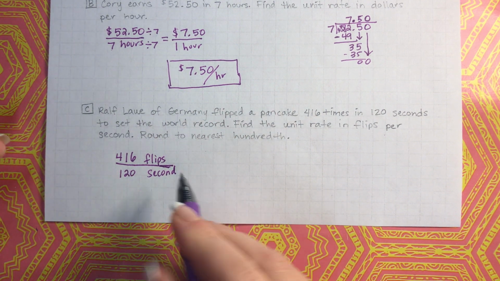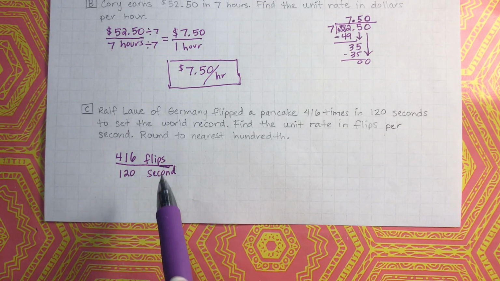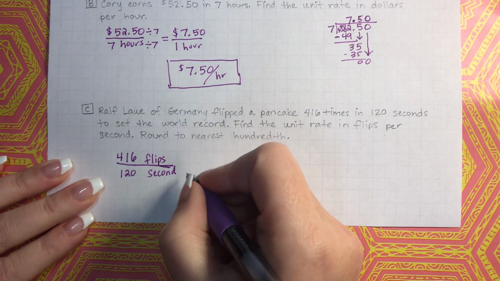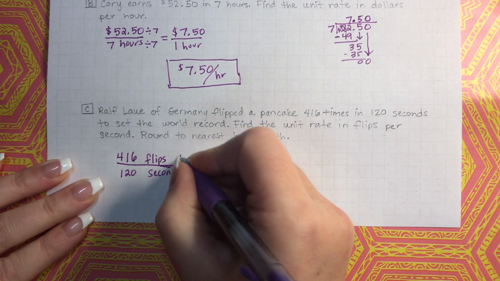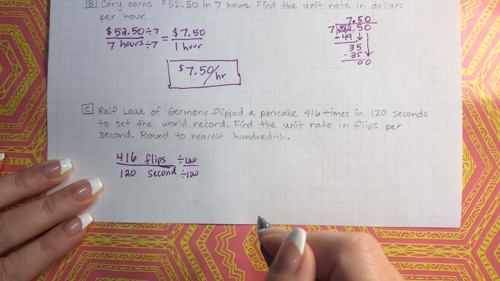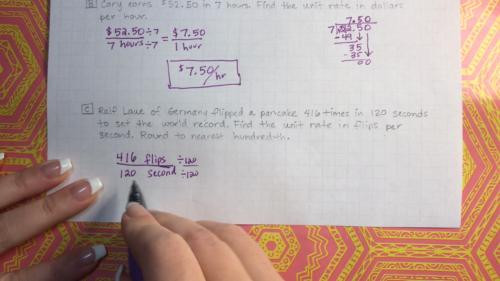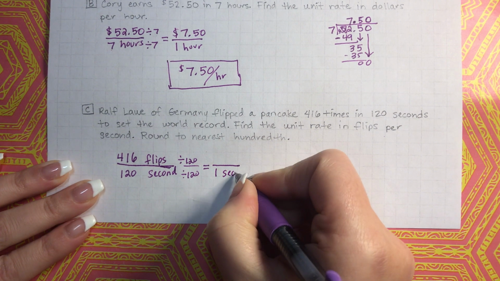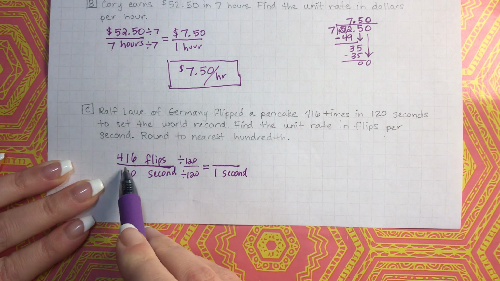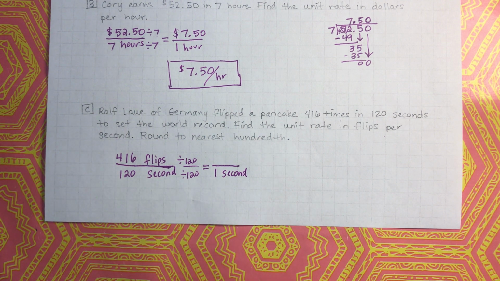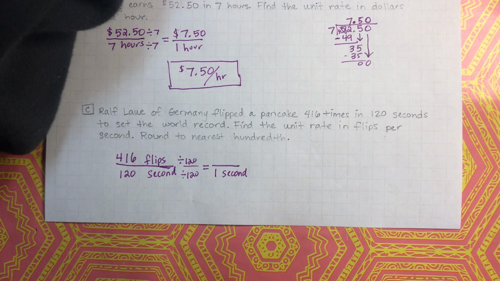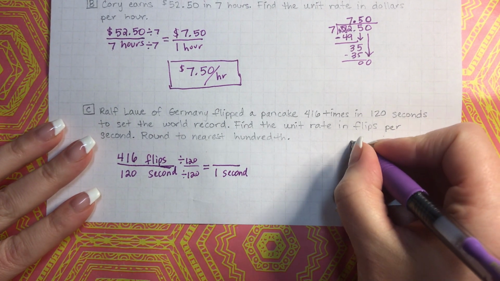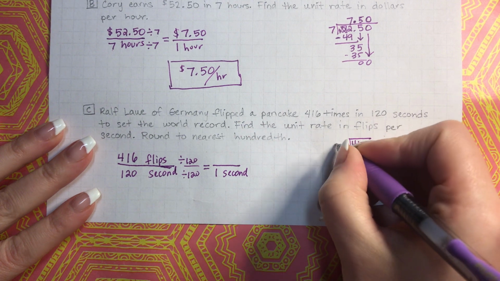Okay, so this is a rate. It has different units. It has a ratio, but we need a unit rate. So we need to make this a 1. So we're going to divide the bottom and the top by 120. 120 divided by 120 is just equal to 1 second. Then we just need to do 416 divided by 120. Oh, and then we have to round it to the nearest hundredth. Okay, here we go. So 416, we're going to divide that by 120.